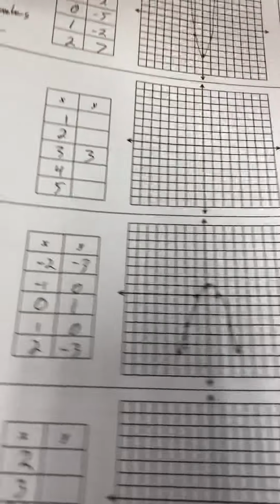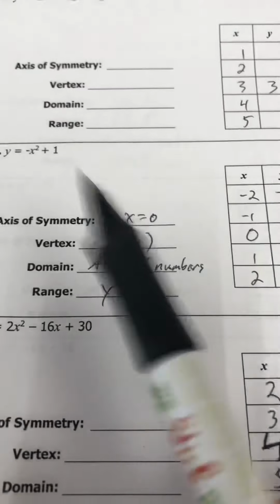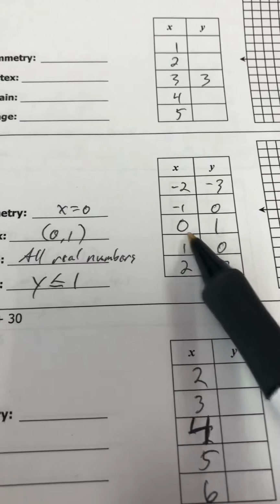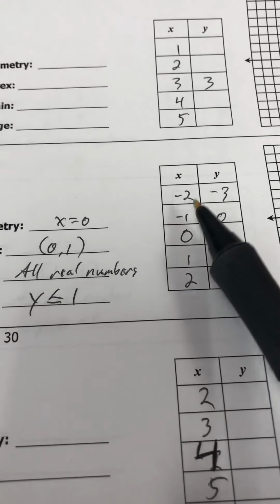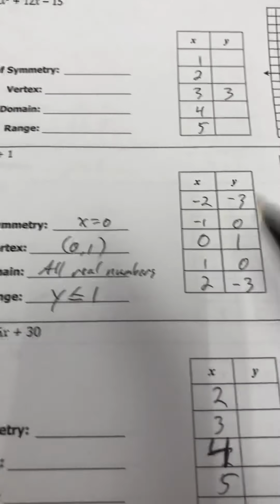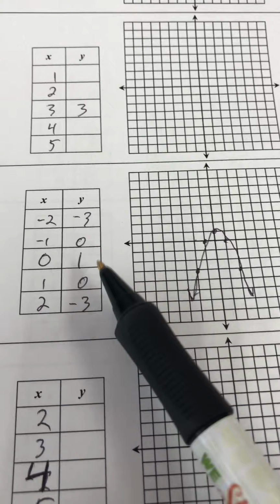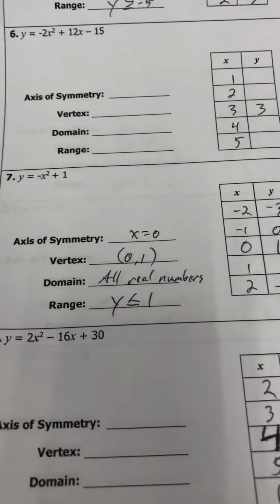And number 7, using the vertex formula, you could figure out the vertex and then go from there, or you could plug it into Desmos as I did, and you can then find these on the graph. And then here is the graph of that, all those numbers there. Hopefully you pause that on there and get that information.